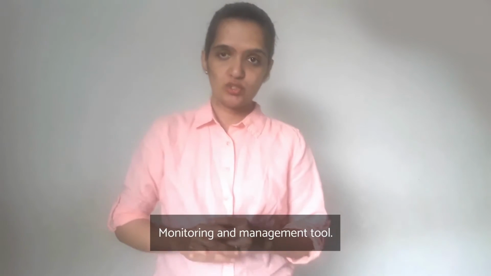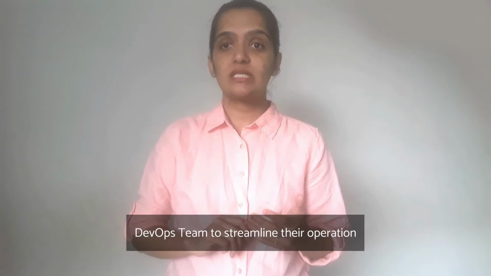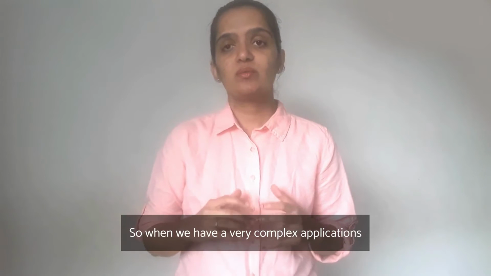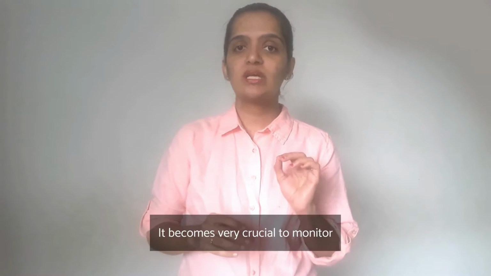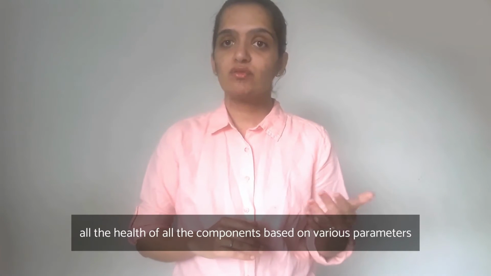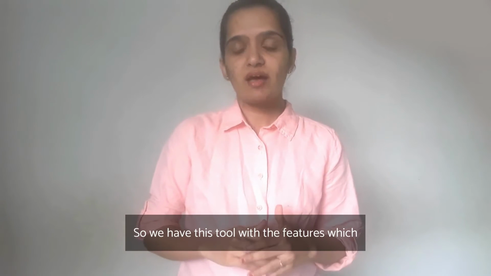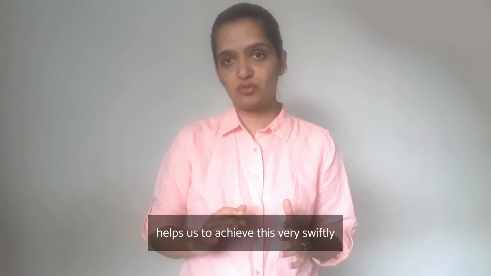monitoring and management tool. So this tool basically helps the DevOps team to streamline their operation. So when we have very complex applications with various components running, it becomes very crucial to monitor the health of all the components based on various parameters. So we have this tool with features which help us to achieve this very swiftly.